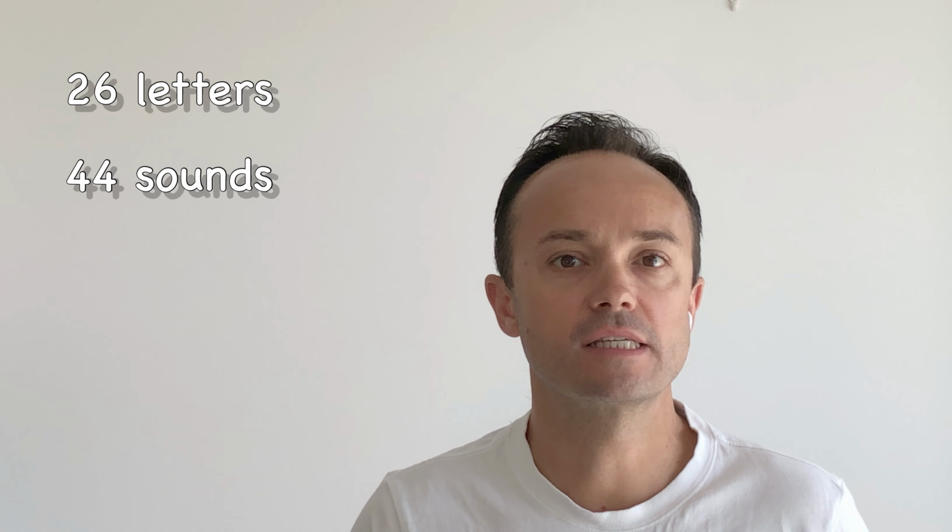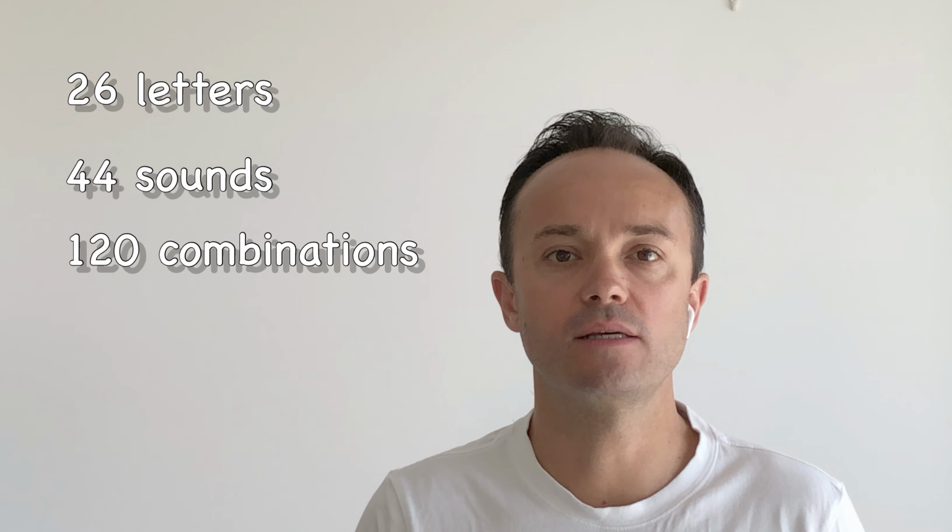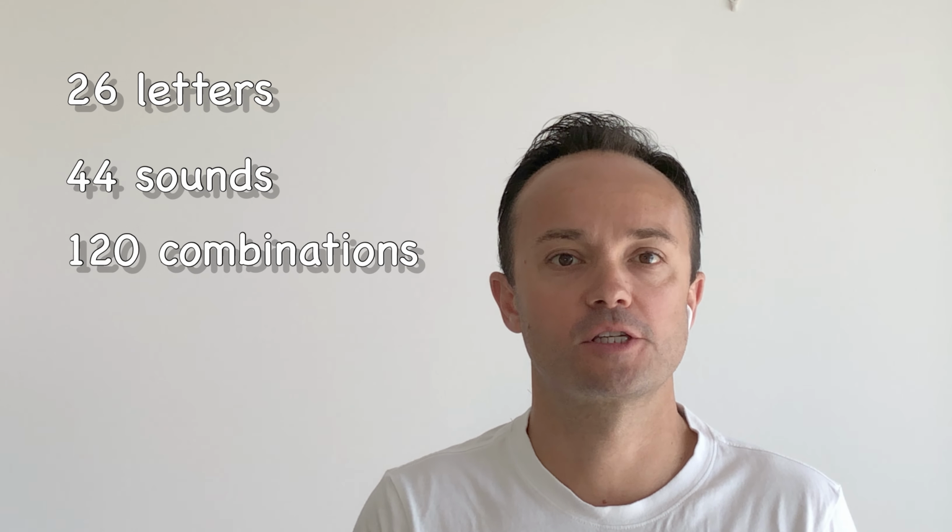In English, we have 26 letters, but 44 different sounds and 120 ways of writing those sounds. As I said earlier, each sound is not taught in order A to Z, but rather specifically. This is because the sounds are taught in an order in which they are collectively most frequently found in words.